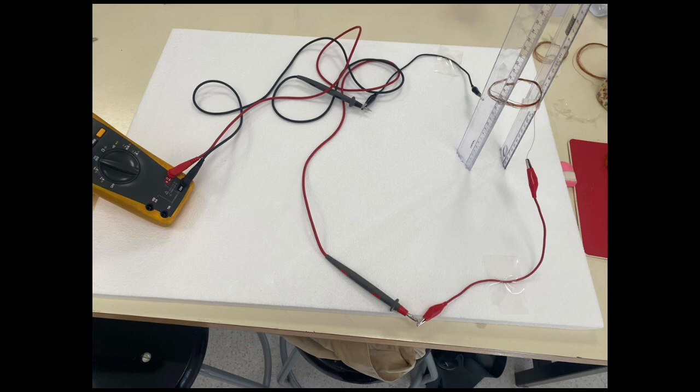Here you can see the experimental setup and the other equipment I used. A coil was placed at a fixed point on a ruler with tape and a voltmeter was connected to the coils. A strong magnet was dropped through from a 5 cm height, and this process was repeated for each of the 4 coils.